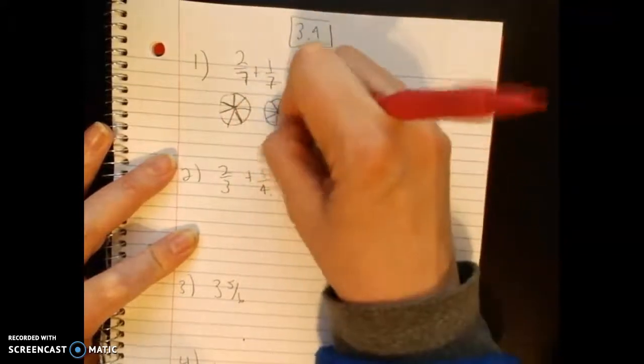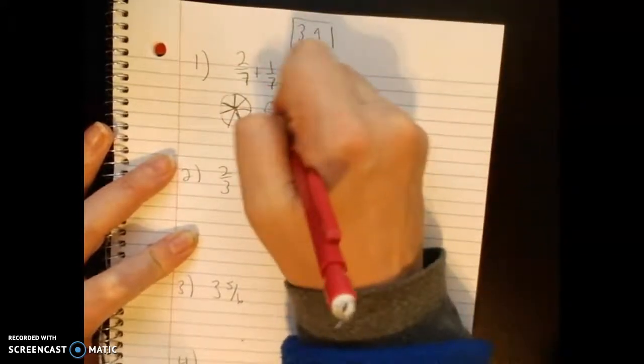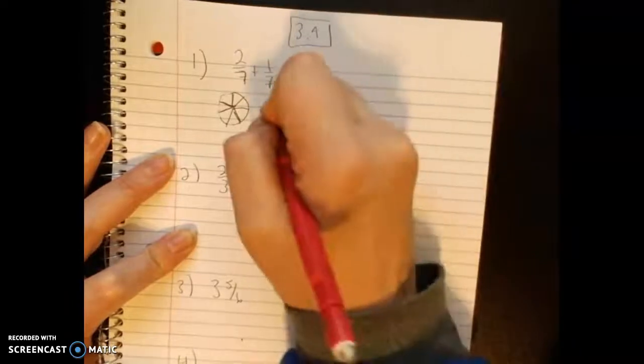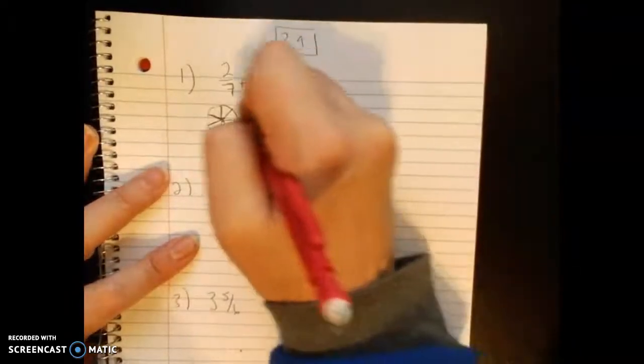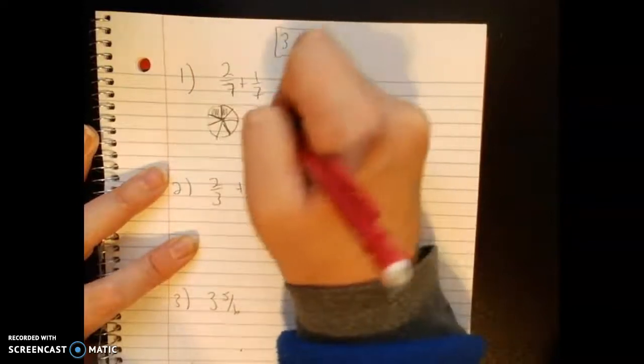Need to move those over a little bit. Since we have a circle, the rules are a little different there. But 1, 2, 3, 4, 5. Okay, just get your 7. Okay. Here I have 2, and over here I have 1.